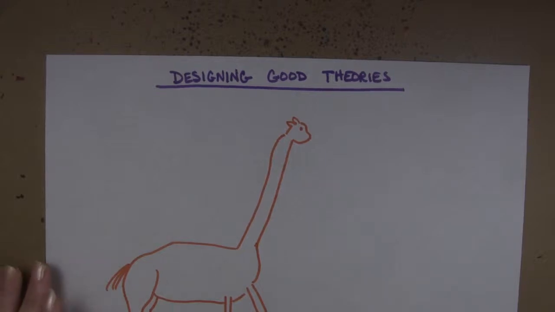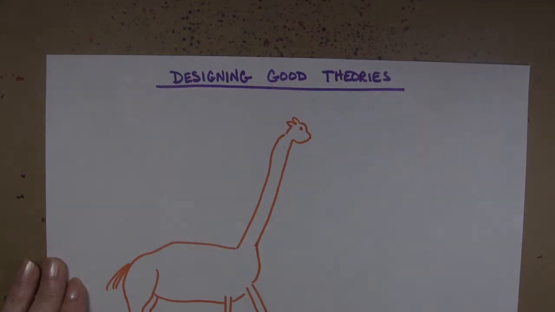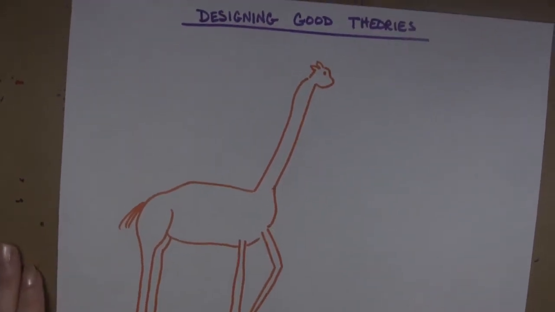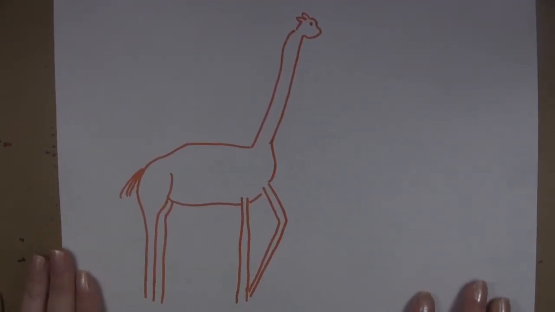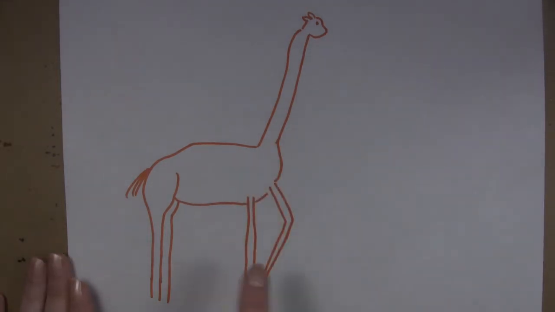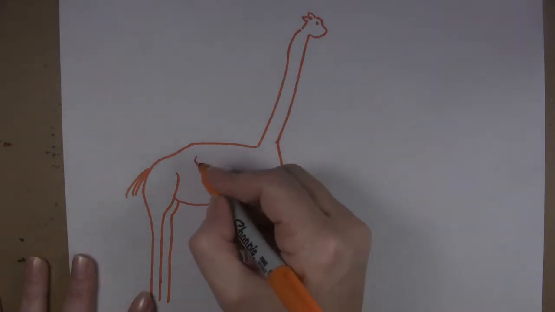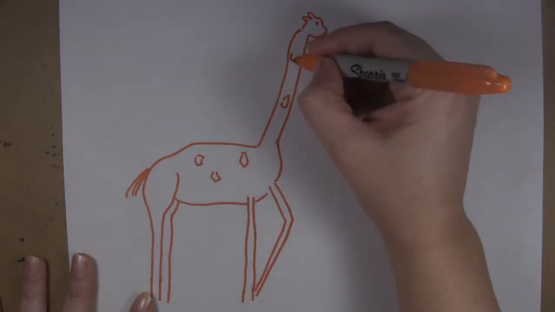Hello, everybody. We're going to talk for a few minutes about how to design good mathematical theories. Now, Fred, when he talks about this, uses the image of a potted plant, actually a potted palm tree. But I don't like that image. I like this image instead, partially because I get to draw it, which is kind of fun. This, in case you did not know, and I know you did, is a giraffe.